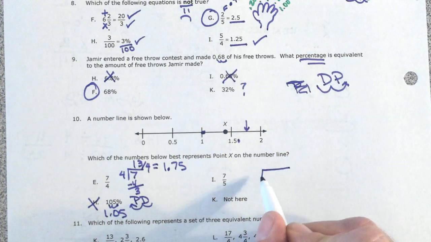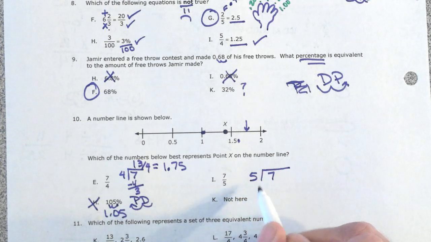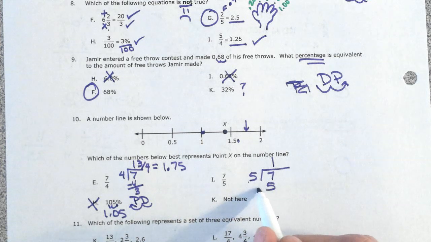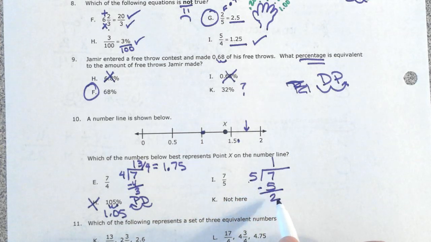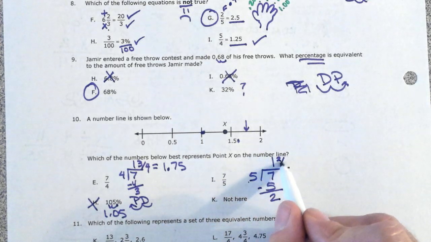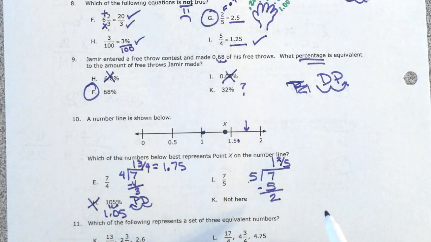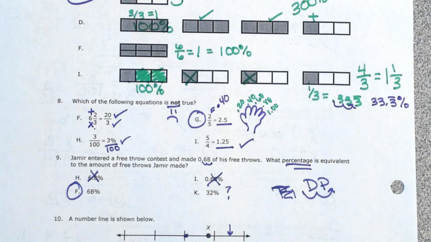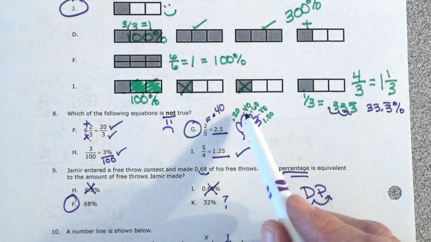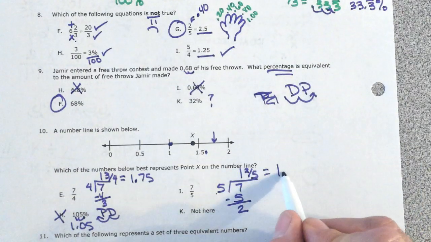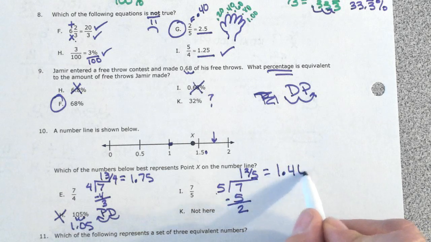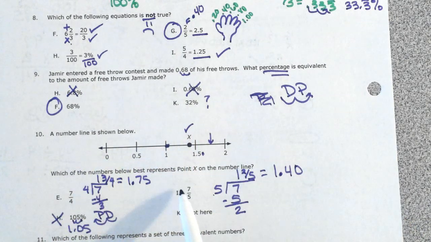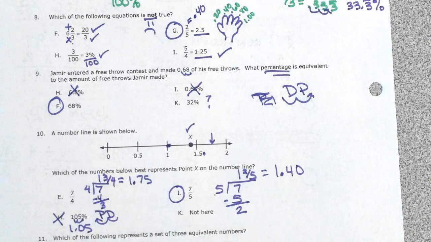Let's do top dog in the house again. Bottom outside. 5 goes into 7 one time. 1 times 5 is 5. Subtract, I get 2. 2 over 5, 1 whole, and 2 fifths. Or you could do it as a decimal, looking at my hand, the fifth, 20, 40. 2 fifths would be 1.4 or 1.40, which would fit very nicely with X. I is the answer for number 10.